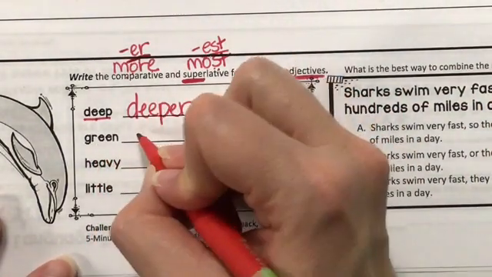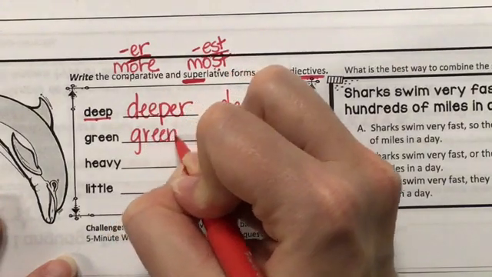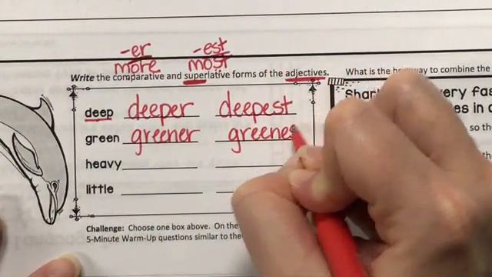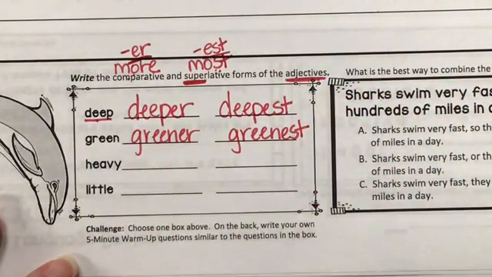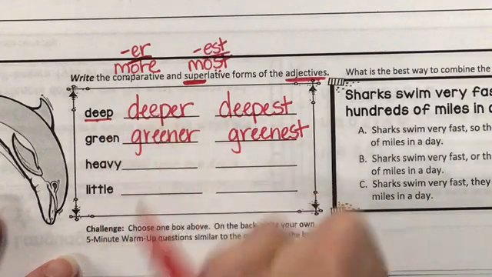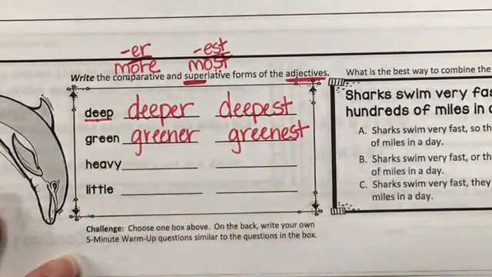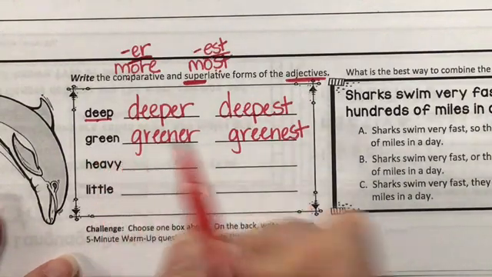Okay, greener and greenest. Again, green is a 1-syllable adjective, green. Deep is a 1-syllable adjective, deep. Okay, heavy is a 2-syllable word, heavy.